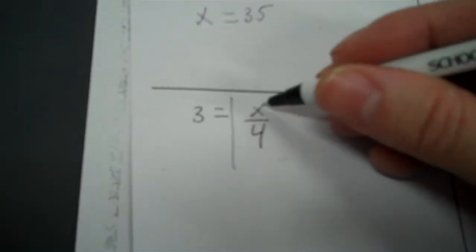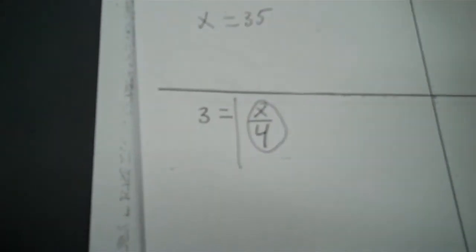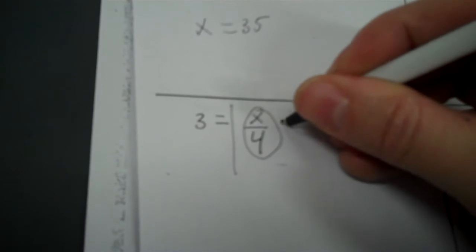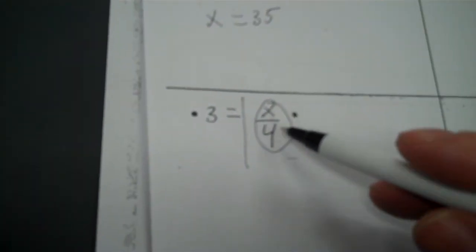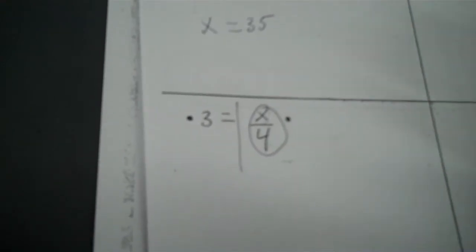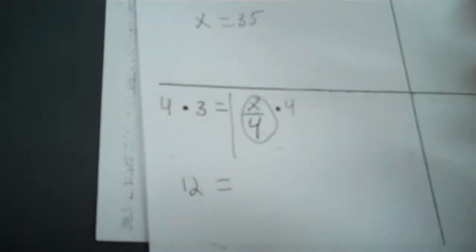Next problem. 3 equals x divided by 4. So again, here's where x is at. What's happening to it? It's being divided. Okay. So when it's being divided, we need to multiply. We multiply by the number that x is being divided by, which is 4. So I line up my equals. Over here we have 4 times 3, which is 12. Over here, when I have a times 4 and a divide by 4, they cancel, and I just have x.